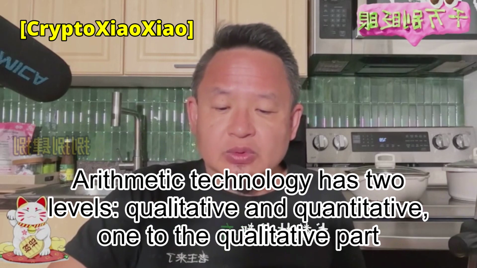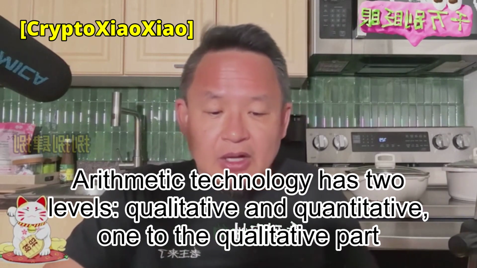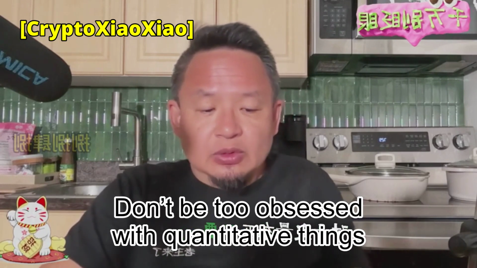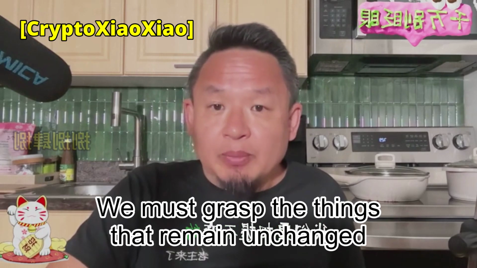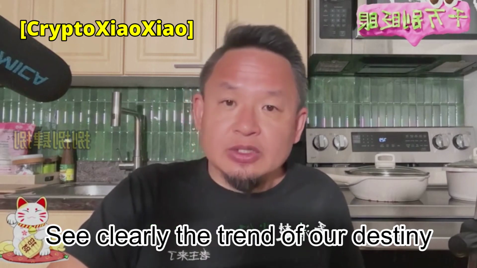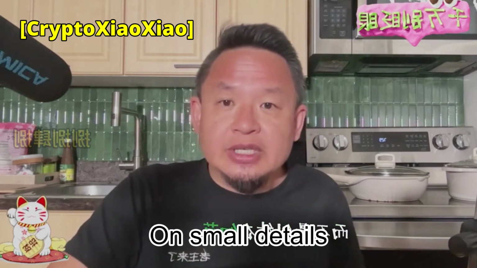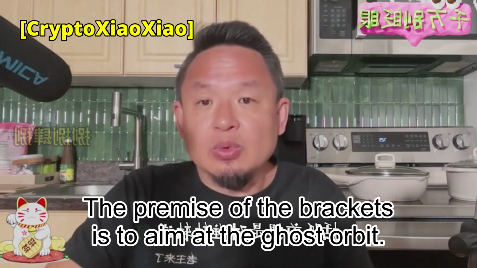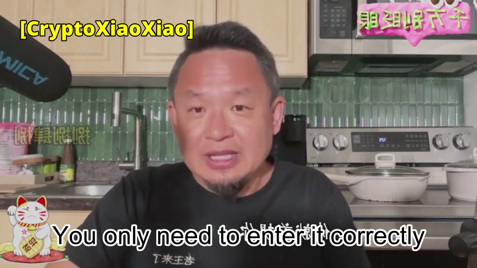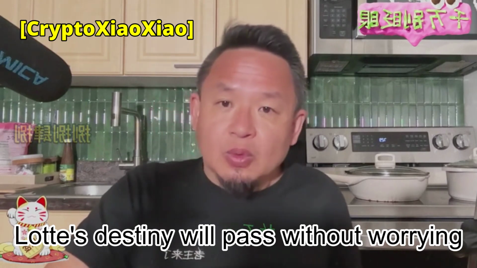Arithmetic technology has two levels, qualitative and quantitative. Hold on to the qualitative heart. Don't be too obsessed with quantitative things. We must grasp the things that remain unchanged, and see clearly the trend of our destiny, rather than being entangled in small details. The premise is to aim at the orbit. You only need to enter it correctly, and the destiny will pass without worrying.